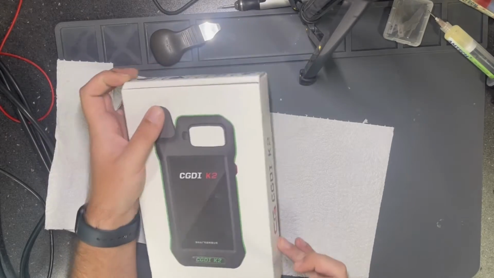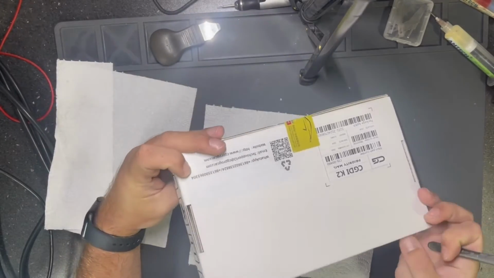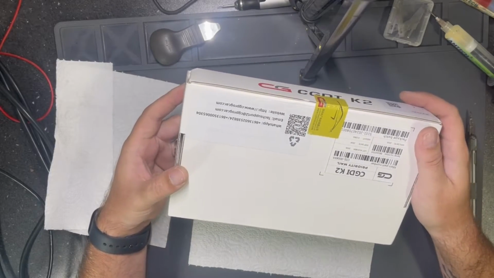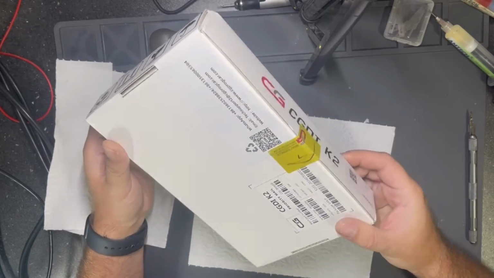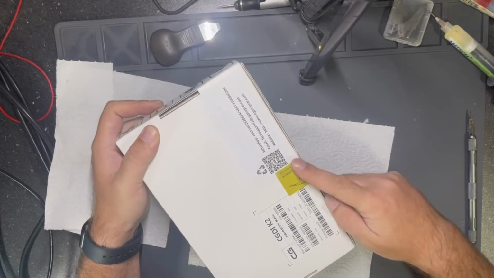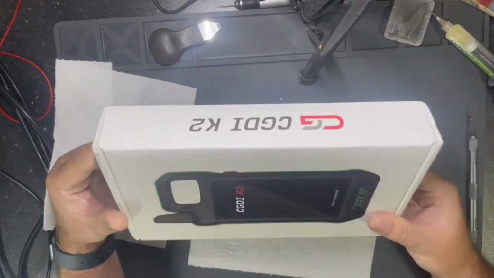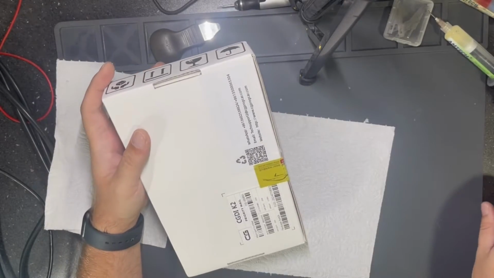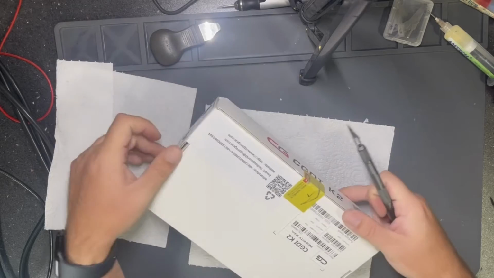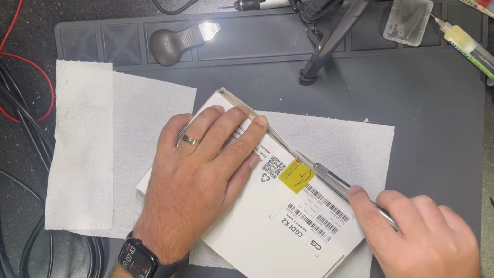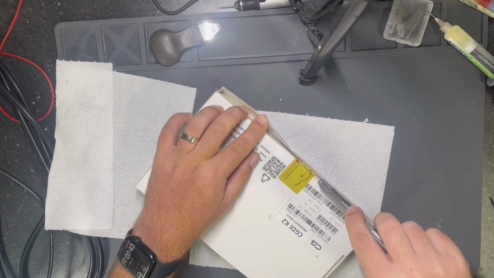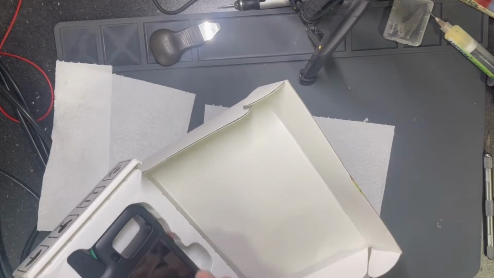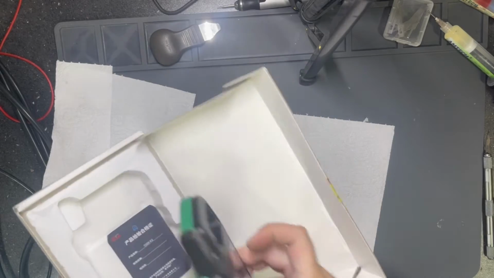I will finally review this device. It's the CGDI K2 device. It's sealed. I have not opened it until now. So let's begin. I'm also very interested in the device, but from what I know, it will be a disappointment.